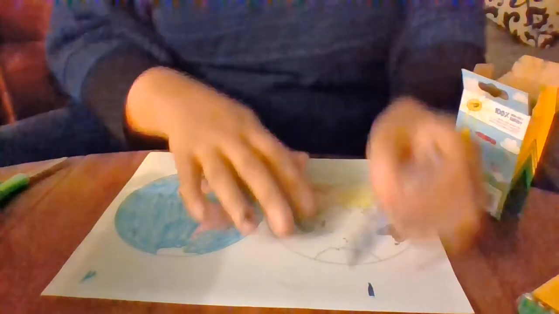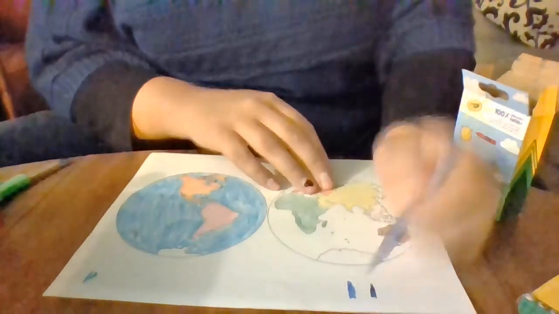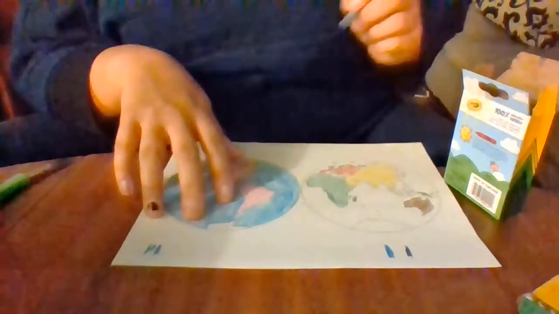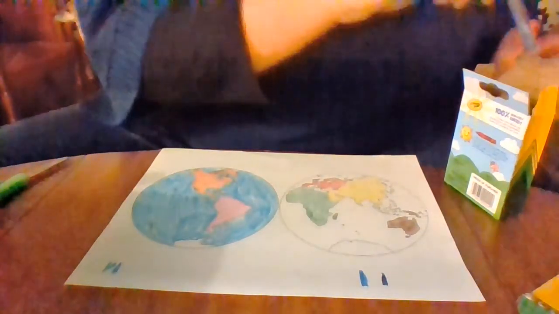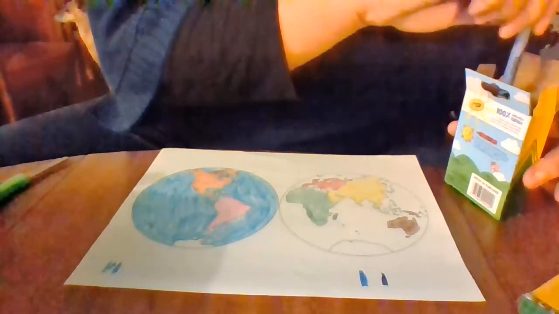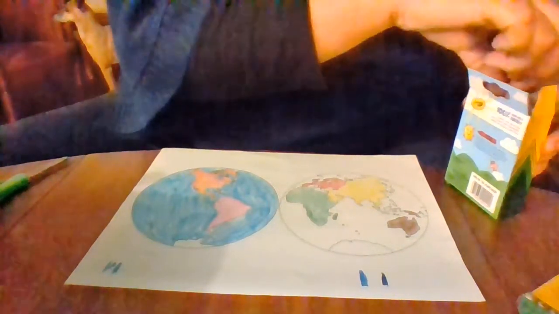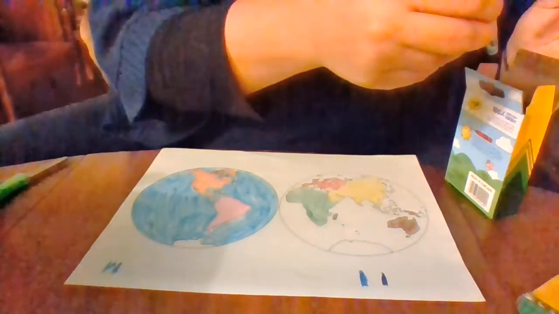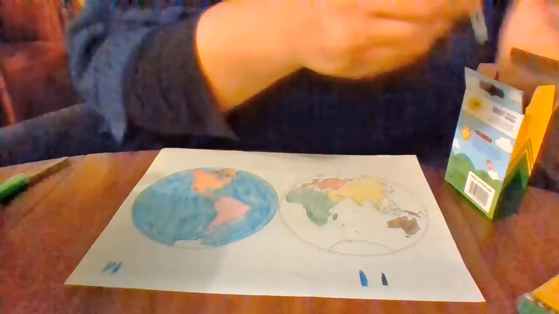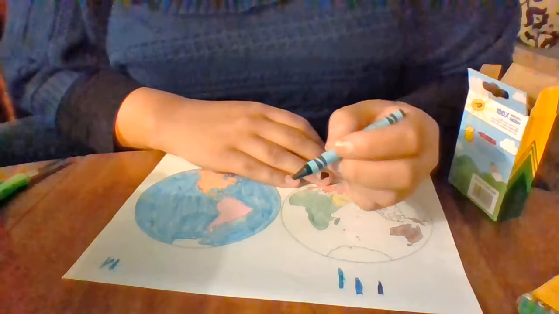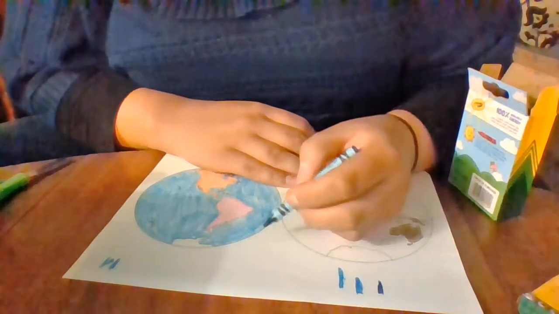Let's see if this is it. I don't think that's the same either. No. Let's see if this is it. I don't think this is it either. Wait a minute, is that it?